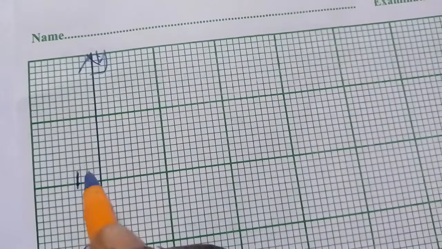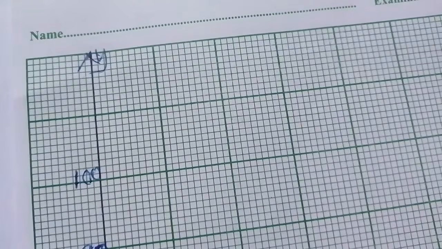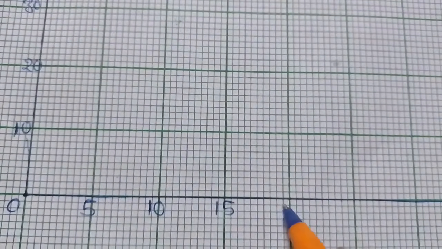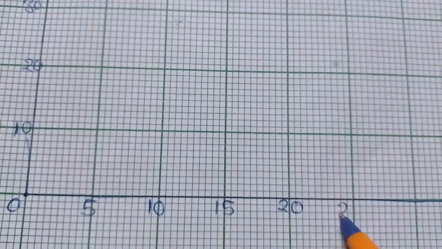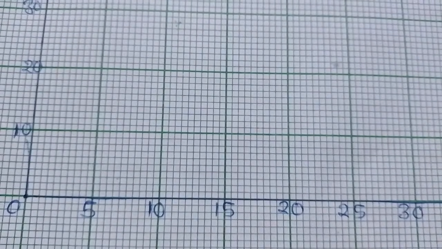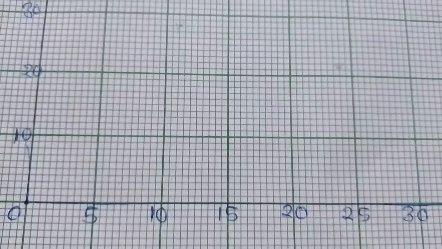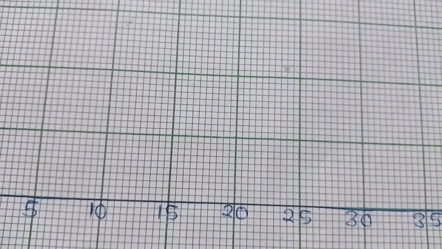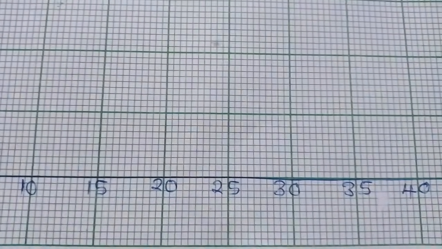On this other side, 2 centimeters represents 5 units, so be moving in 5s. You say 5, 10, 15, 20, 25, 30, 35, 40. Just like that. That's how you need to move. So hope you are able to see.